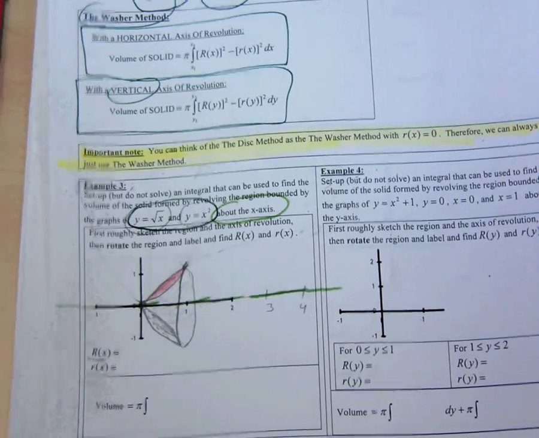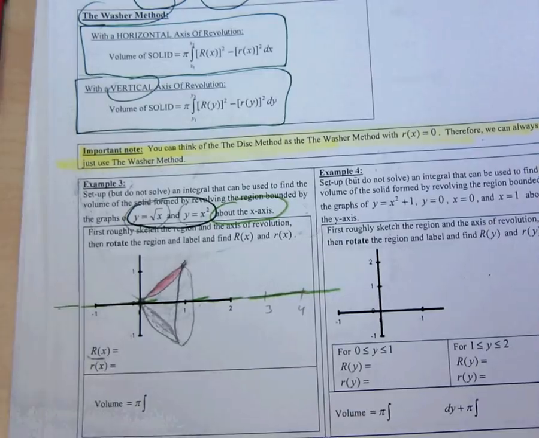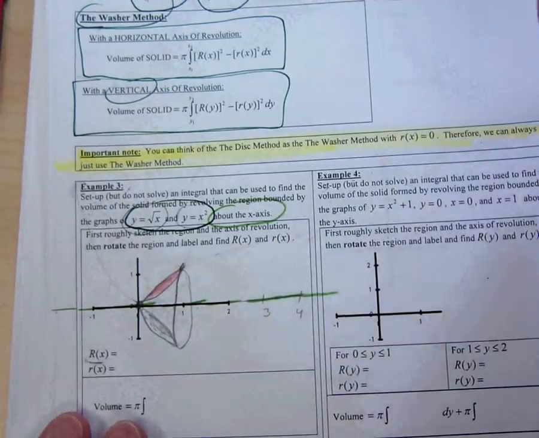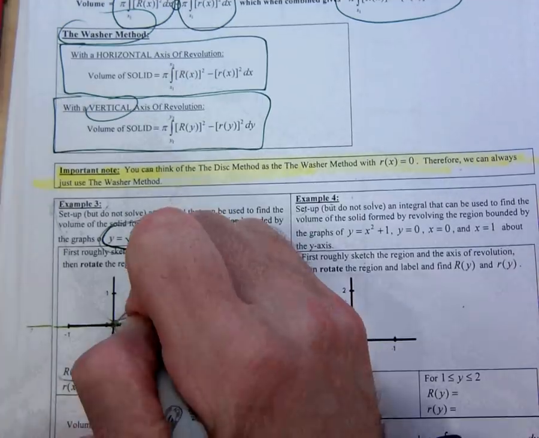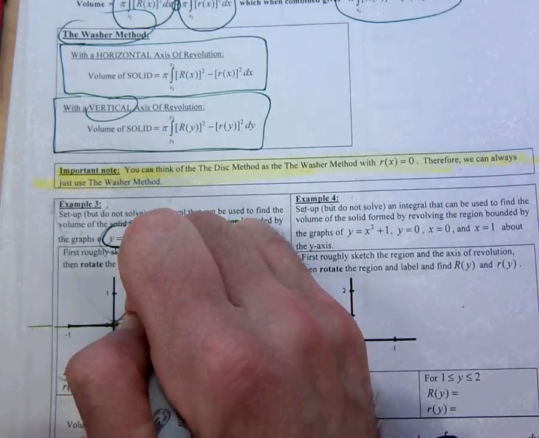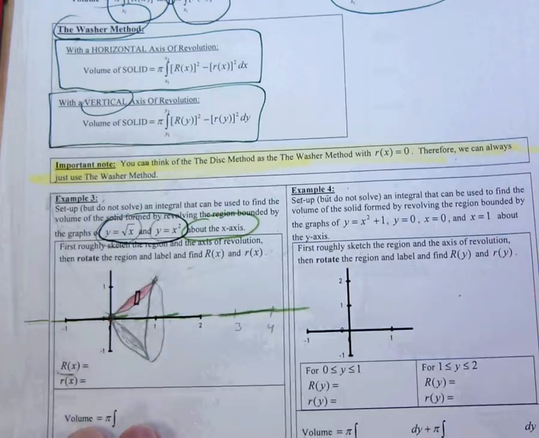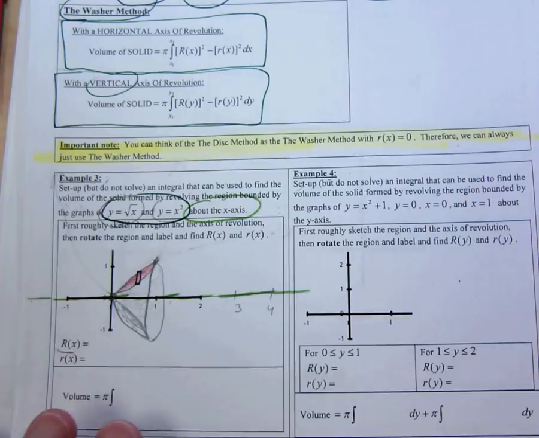And so what are we going to do to find the volume? Well, always start by drawing a representative rectangle where again? Inside the region and perpendicular to the axis of revolution. So there it is. Did I draw a representative rectangle inside the region that we're rotating and perpendicular to the axis of revolution? Yes, I did, didn't I?